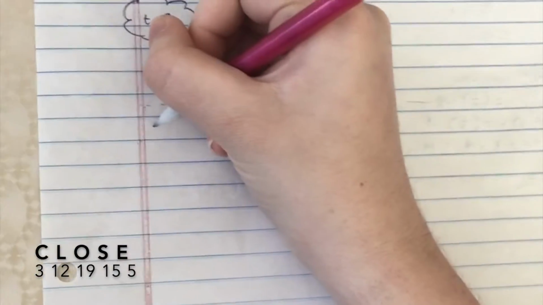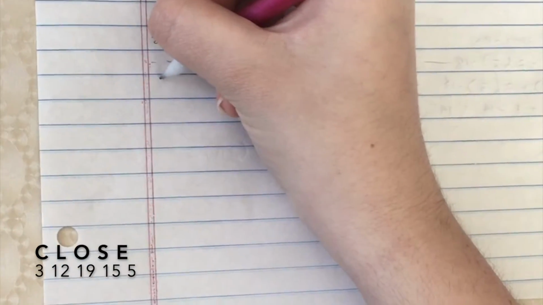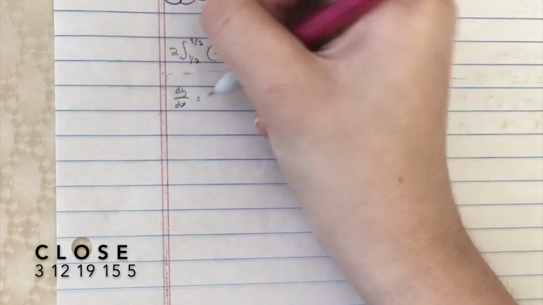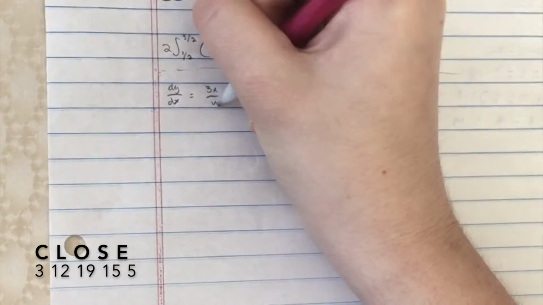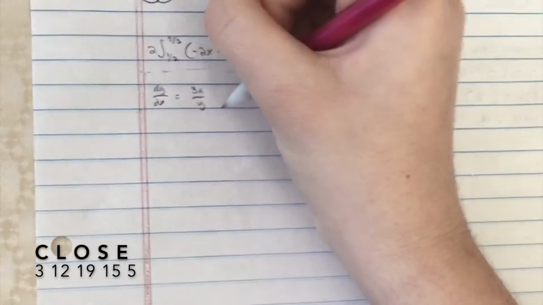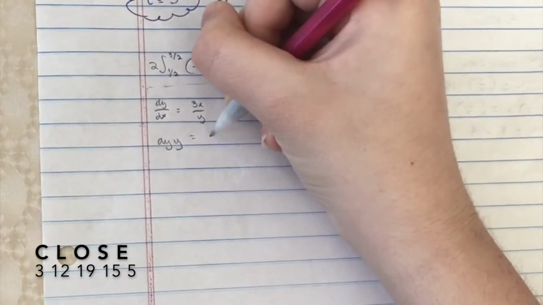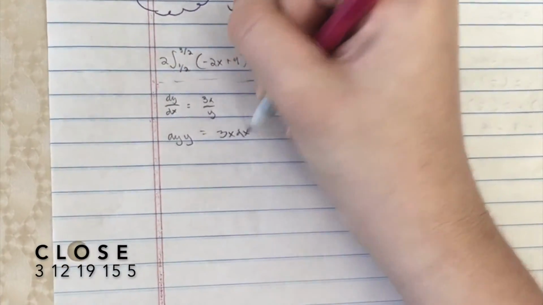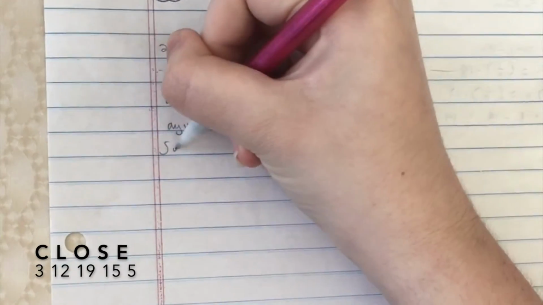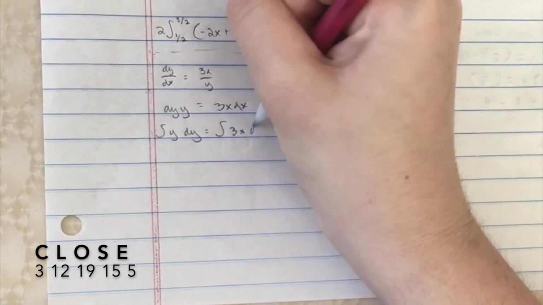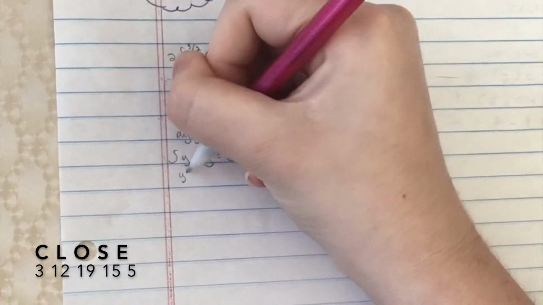Our next problem is a differential equation. dy over dx is equal to 3x over y, and we have to solve for c. So first, we cross multiply. Now we add an integral. Now we take the integral.